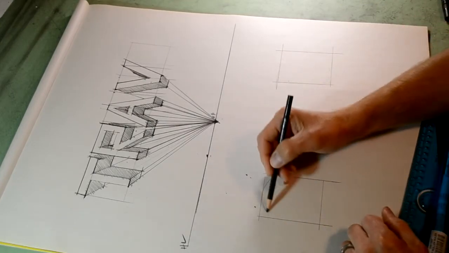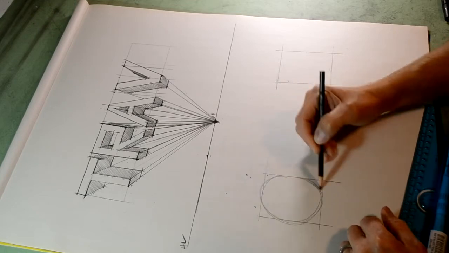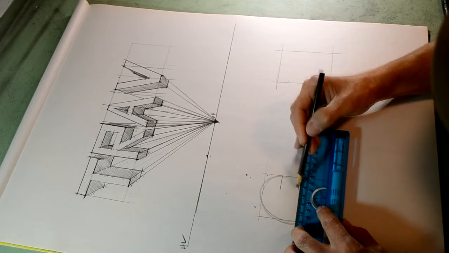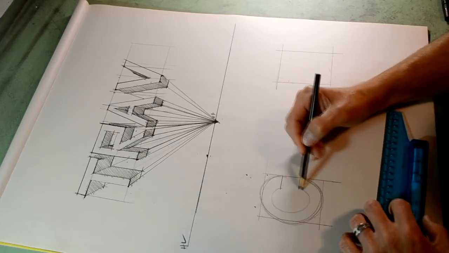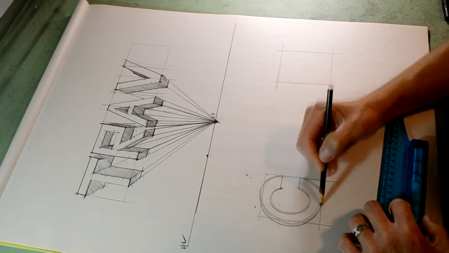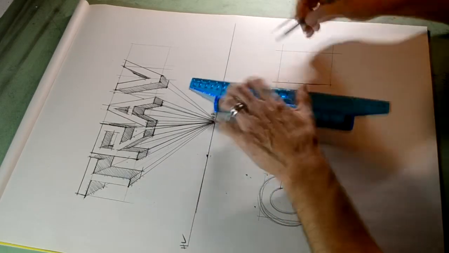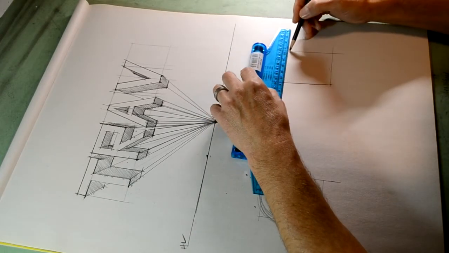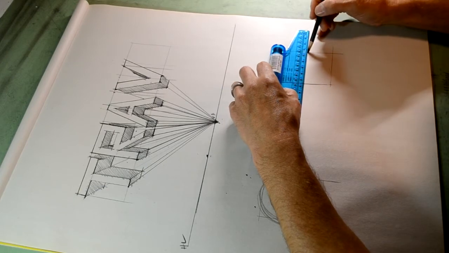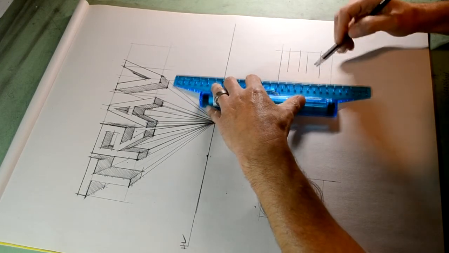I'm going to rough this C in. Doesn't have to be perfect. Something like that. And I'm going to do an E. The E's got about the same thickness as my C. I'll take all the legs out to the end here.